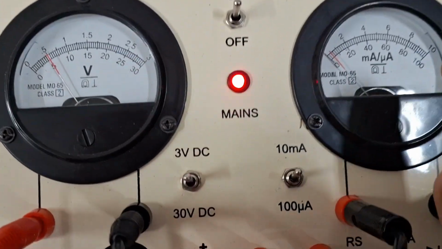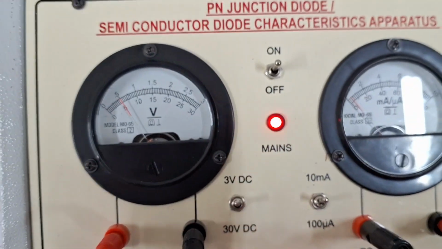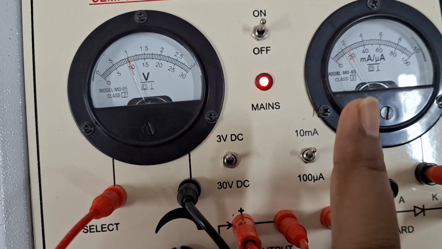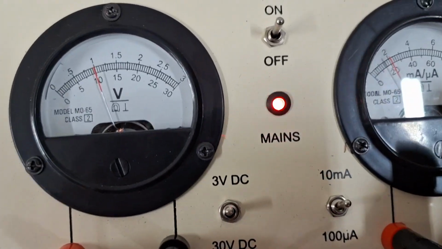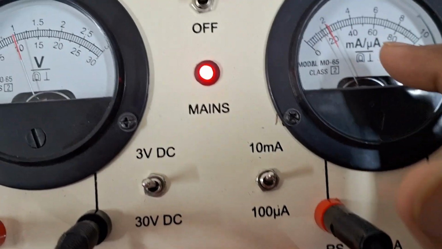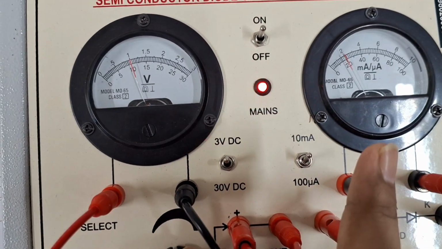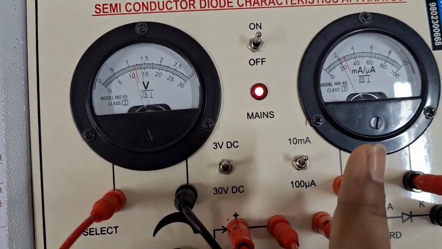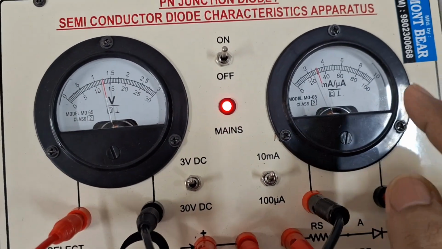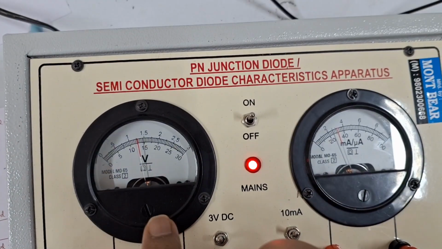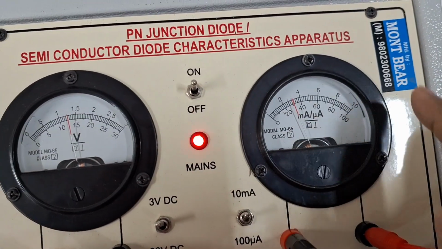So I'll take the readings here. A little bit of current deflection is there. Again I'll vary, suppose to 1 volt, and you will see that there is also a variation of current, suppose here 2 milliampere. So simultaneously I will vary the voltage, and I will see there is also a variation of the current over here. So I will take readings of both this voltmeter and ammeter.